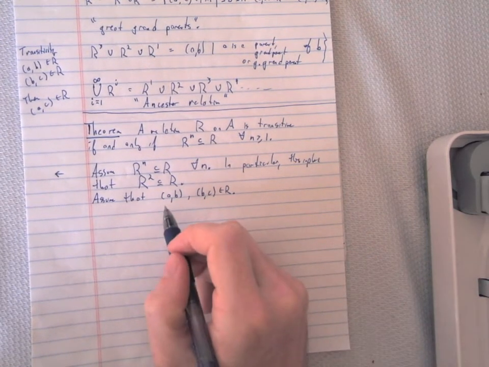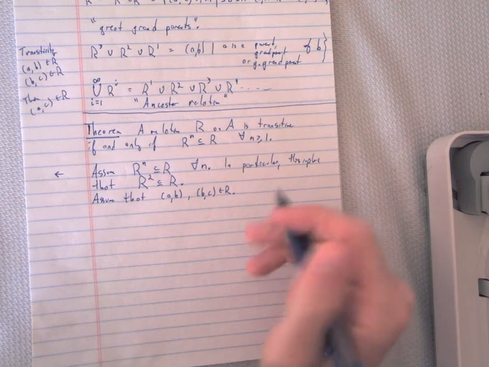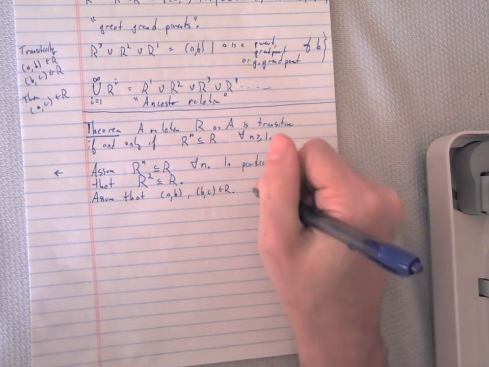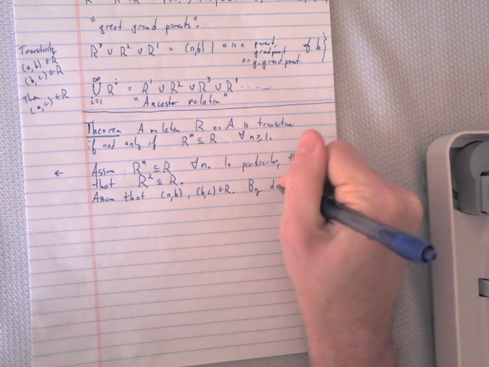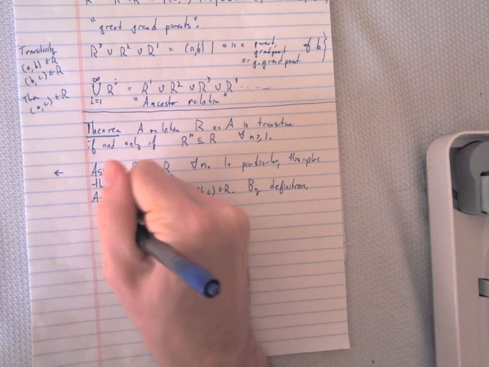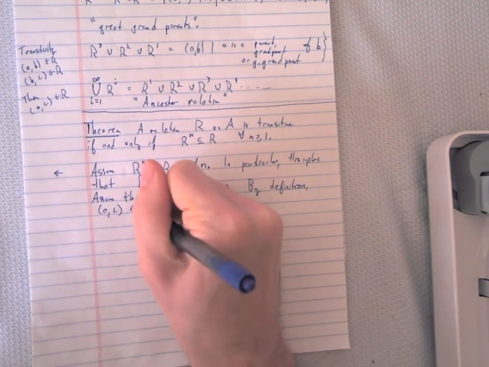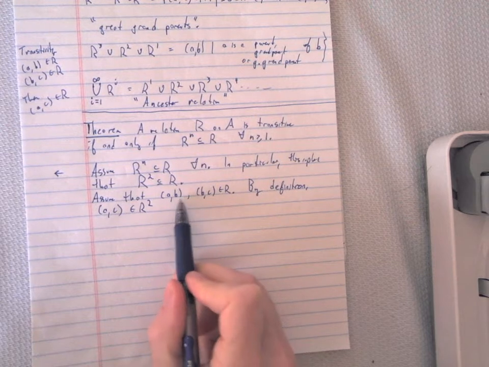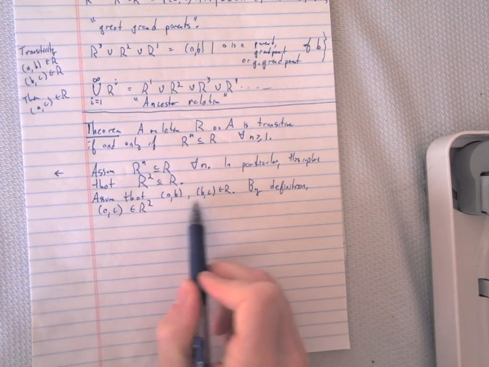Now, we don't a priori know that (A, C) is in R yet, but we do know that (A, C) is in R squared, by definition, since there exists a B that does the trick.